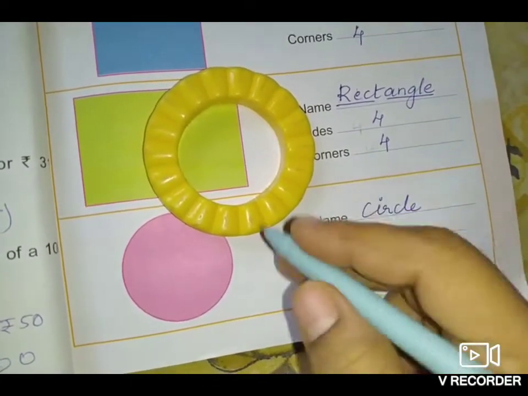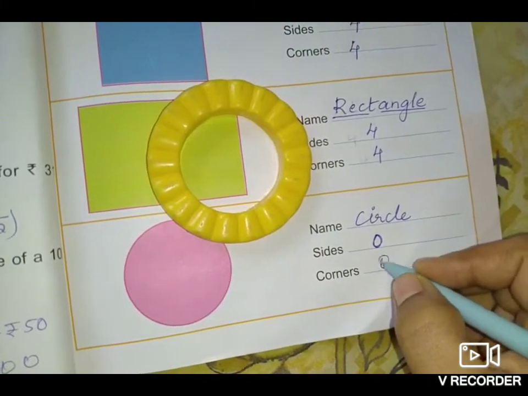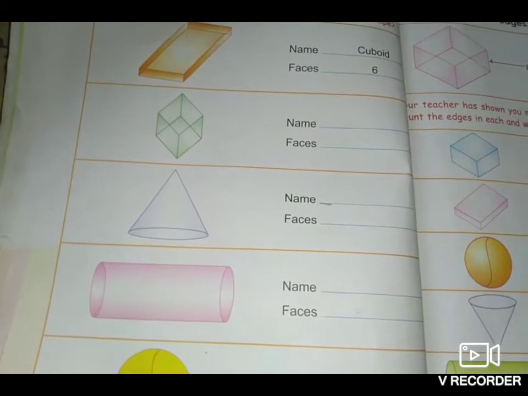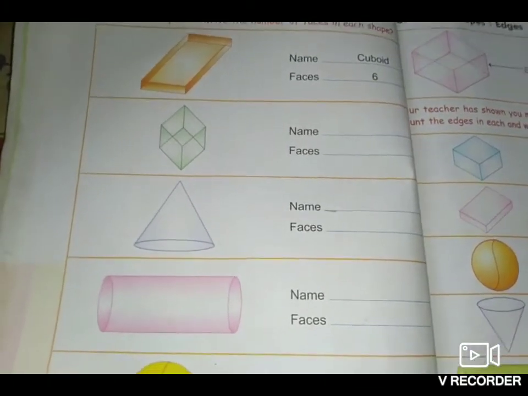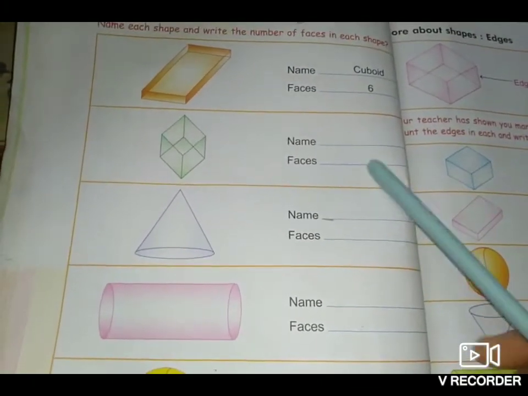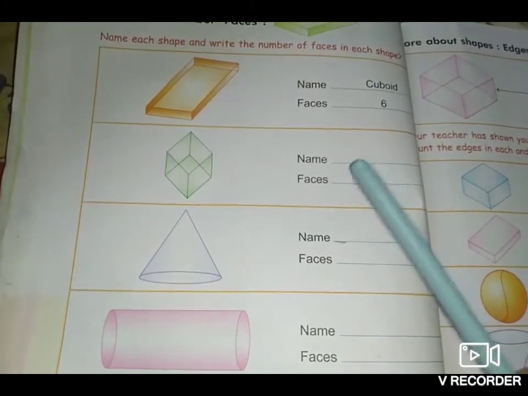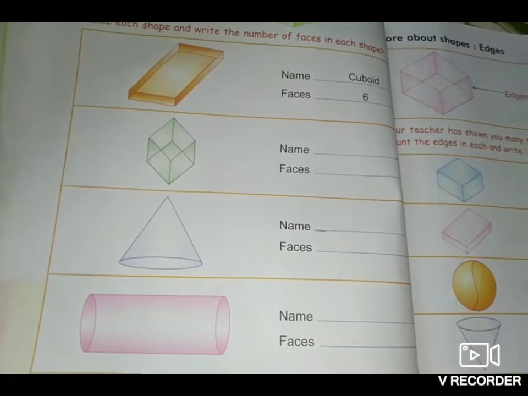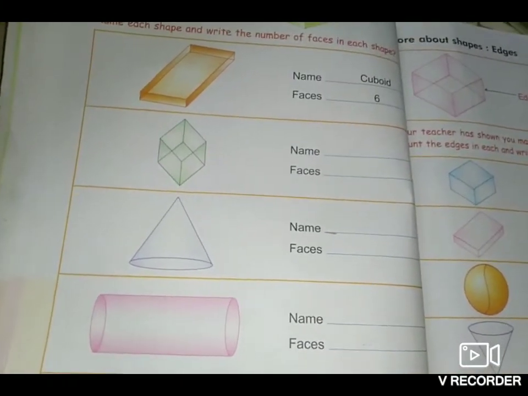And how many corners? There are no corners. So 0 corners. Next we have, children, three-dimensional faces. That is, name each shape and write the number of faces in each shape. Why is it called three-dimensional, children?